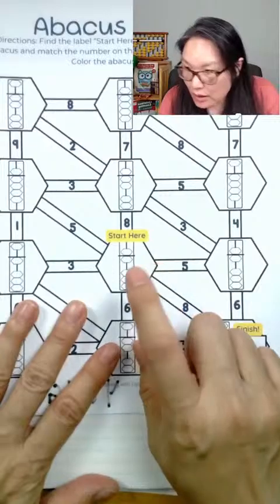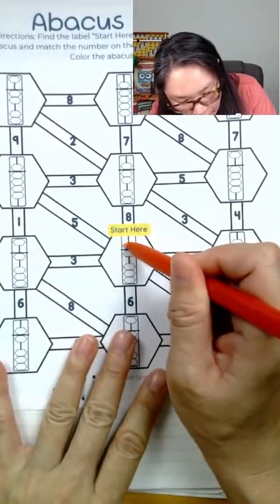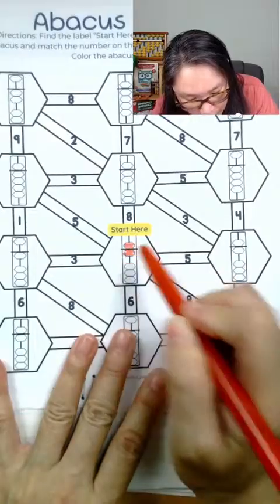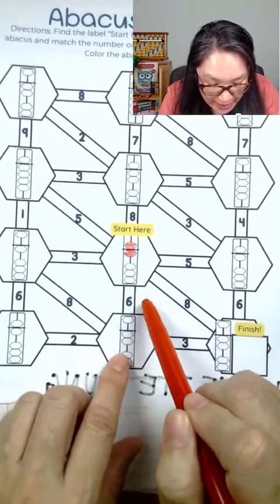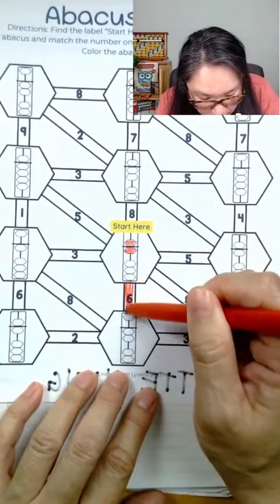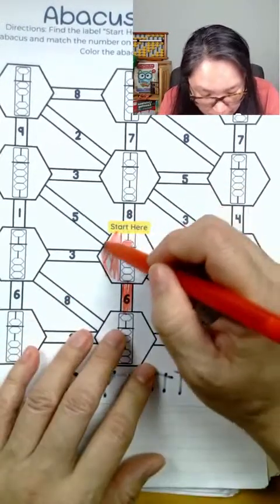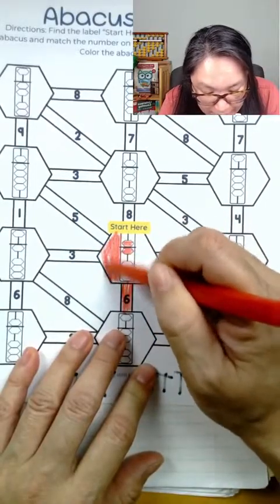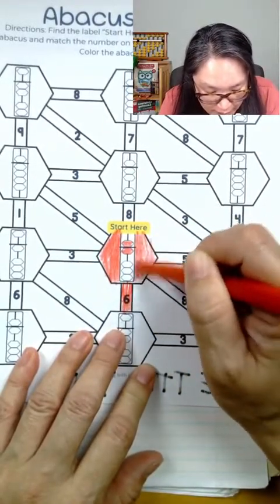So here, I want to color in the beads. I have 5 beads here and then 1 bead here. I know this is 6. So now what I've got to do is figure out where my path goes, and my path goes down here. So the idea was to color it in, right? And the biggest purpose of this was bead recognition and knowing what the number is.